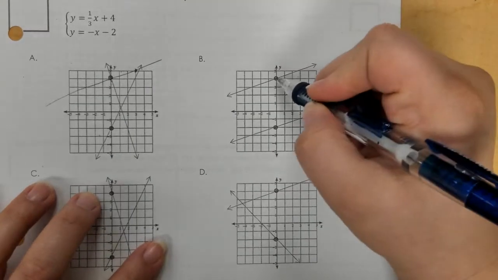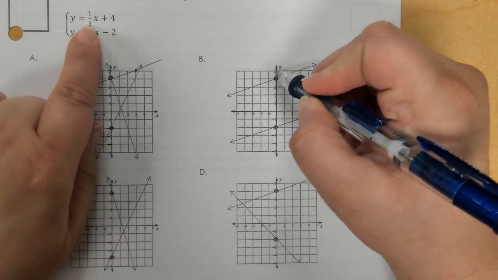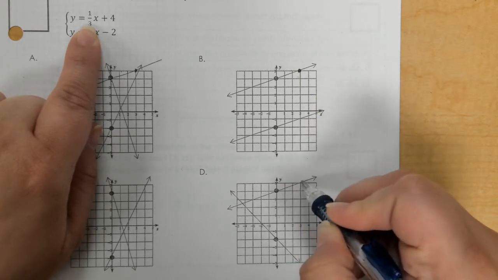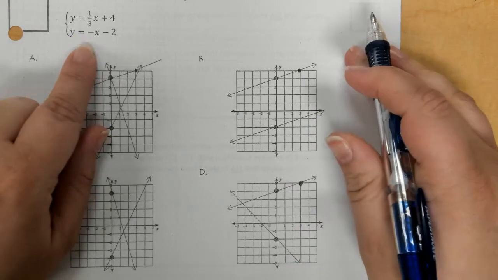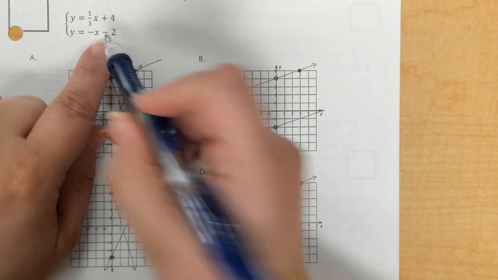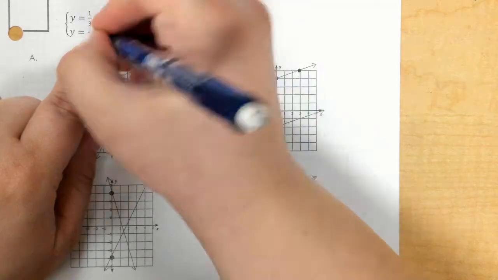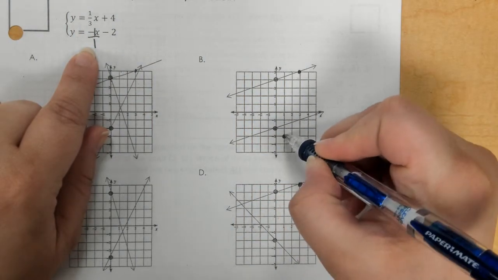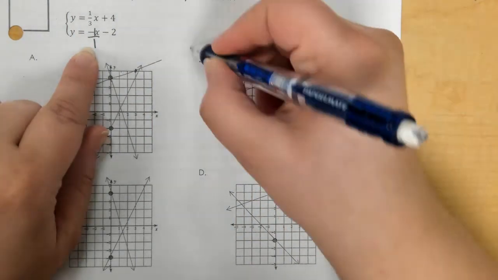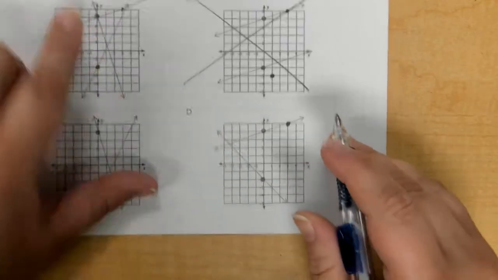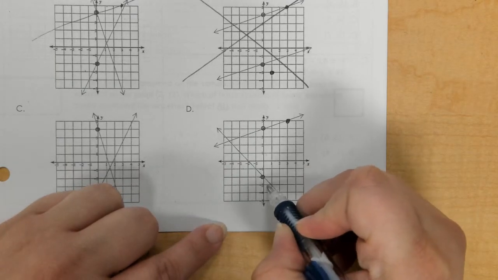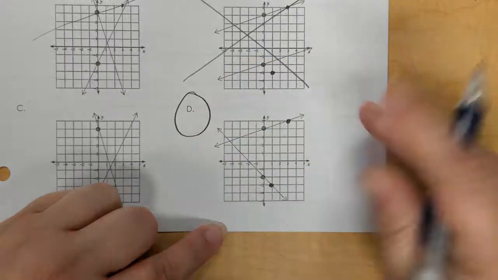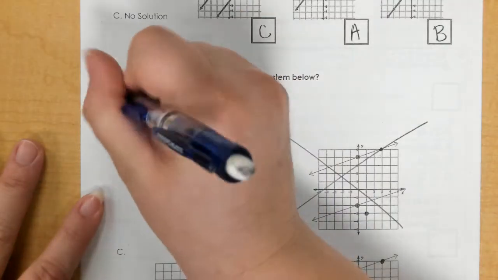So for both of these, we start at 4, we go up 1, right 3. Here we go up 1, right 3. Okay, so either one of these would work. Second one, we start at negative 2, and we're going down 1, right 1. And we see we're not on that line, so it's not B. So we try this one, down 1, right 1, and we see that we're on that line. So this means that D is my solution to number 2.